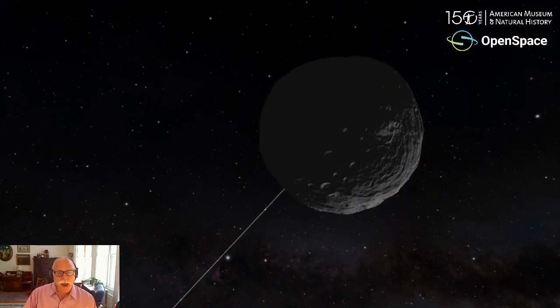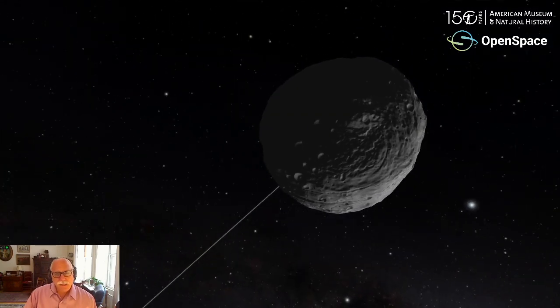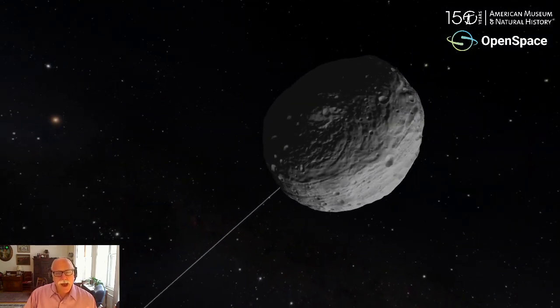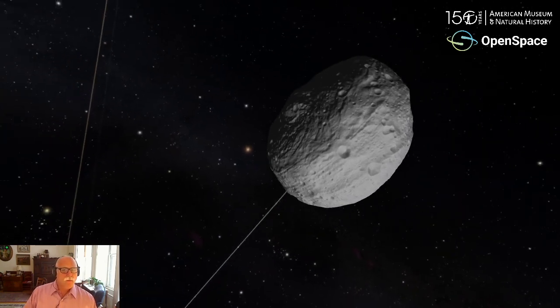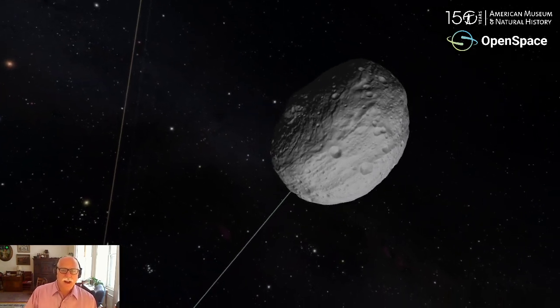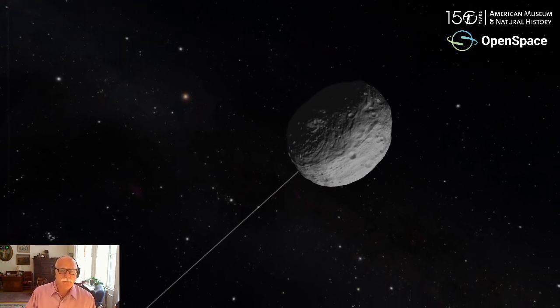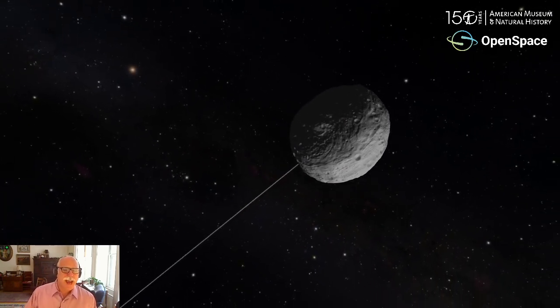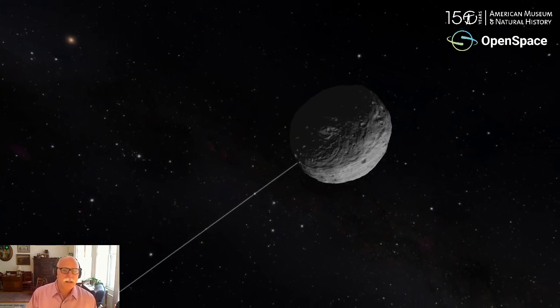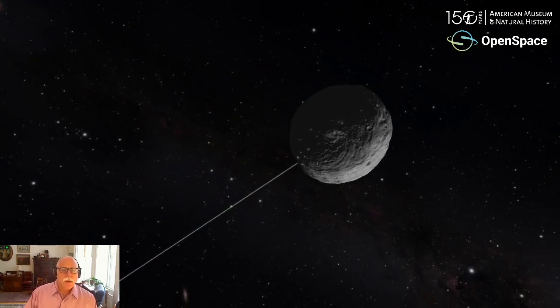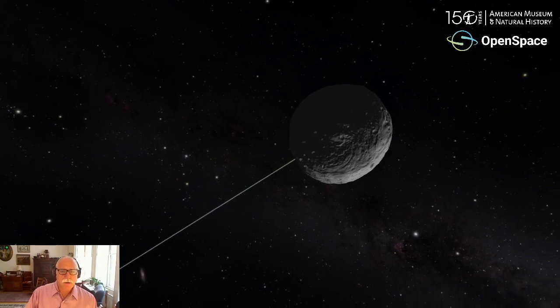And we see the impact craters, and we see on one side a giant impact where something big hit Vesta and a lot of material escaped, because Vesta is very small. Its diameter is about twice the length of New Jersey, about 500 kilometers total.